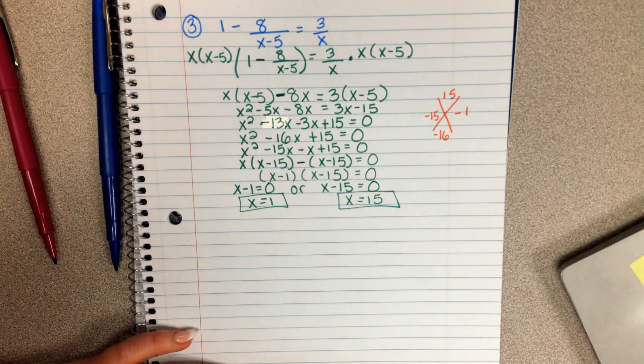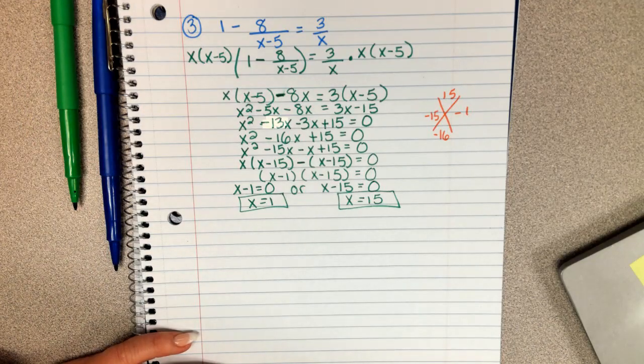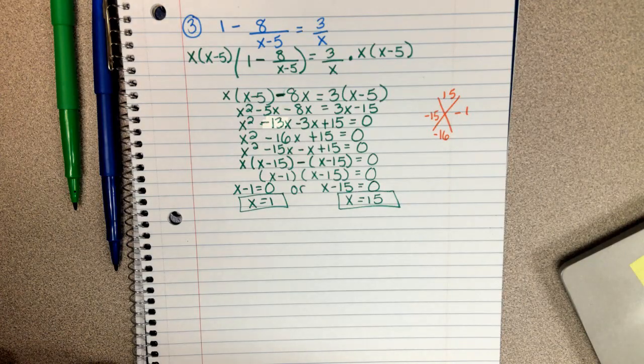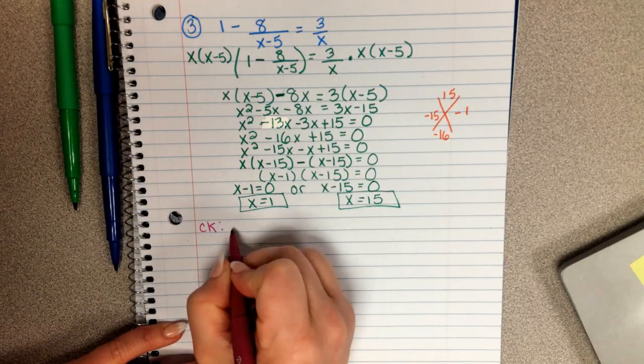Now I am going to need to check this. I need to make sure that they both work. They could both work. That is absolutely a possibility. They could also both be duds. So they could be extraneous or they could be legitimate. So let's find out. I'm going to check the number 1 first.